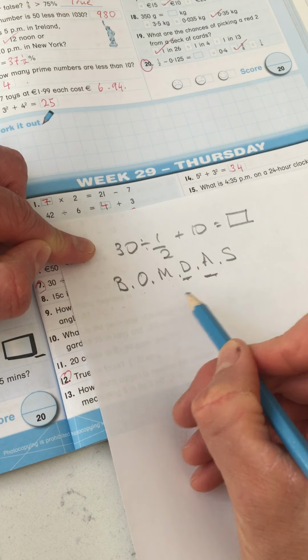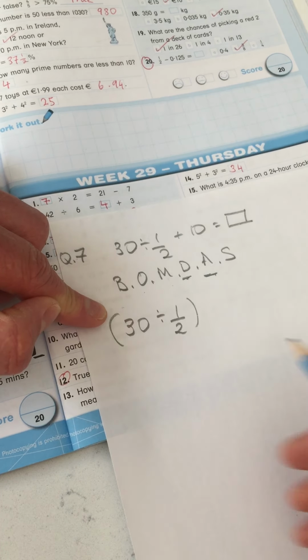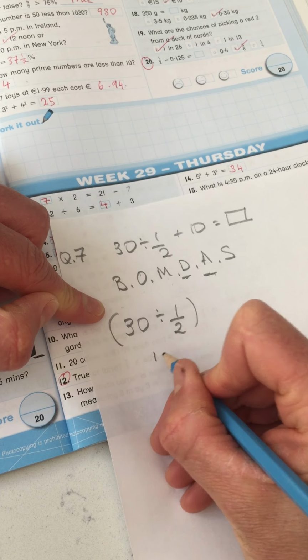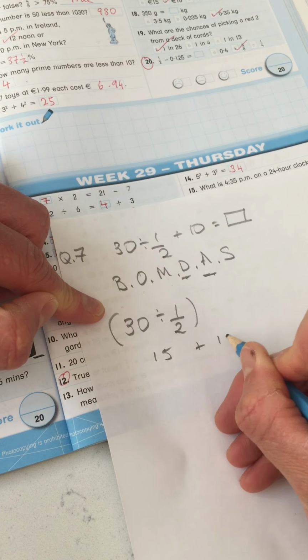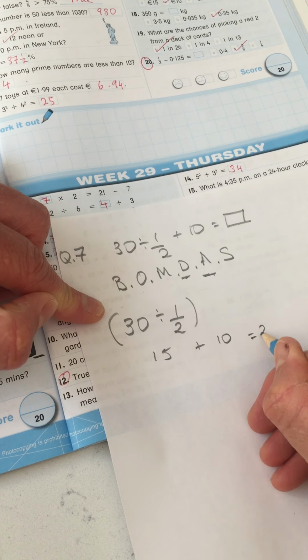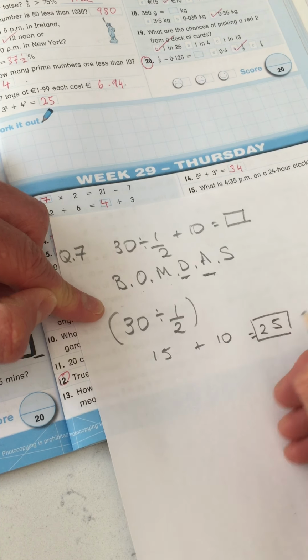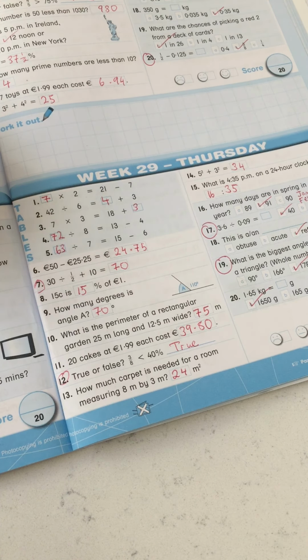So here I have 30 divided by a half. So I'm going to put brackets around that because I need to do that before my addition. 30 divided by half is 15, and then I'll add my 10, which is 25. So that is my answer. So this is my answer here. 30 divided by a half is 15, plus 10 is 25. Okay.